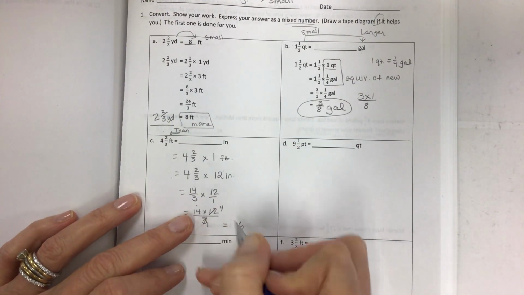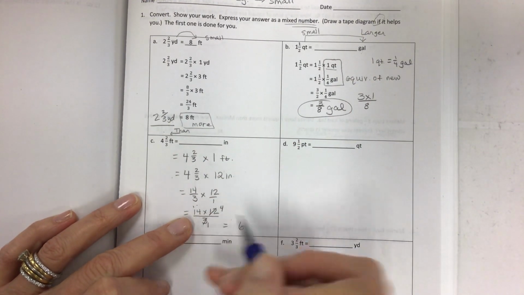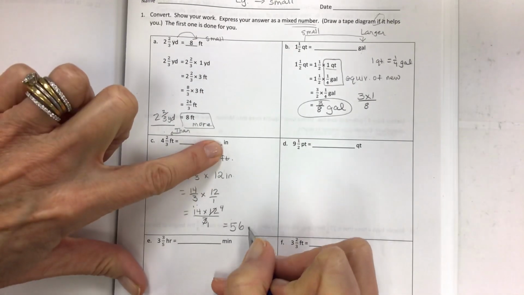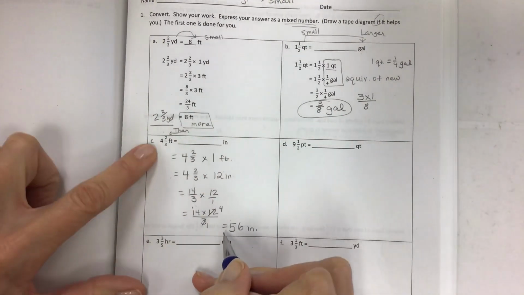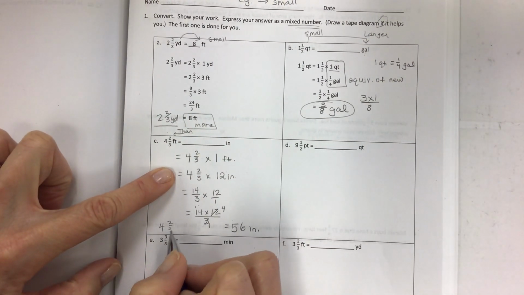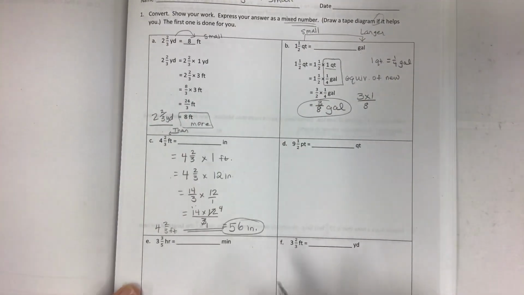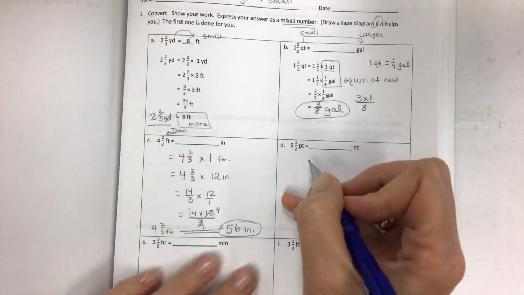So 4 times 4 is 16, carry the 1, 4 times 1 is 4, plus 1 is 5, and you end up with 56 new unit for our equivalent for 4 2/3 feet. It's equal to 56 inches. Okay, next one.